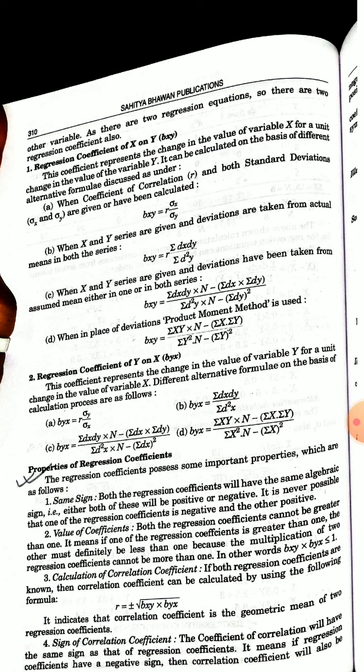Both the regression coefficients cannot be greater than 1. It means if one of the regression coefficients is greater than 1, the other must definitely be less than 1, because the multiplication of two regression coefficients cannot be more than 1. In other words, bxy into byx is always equal to or less than 1.